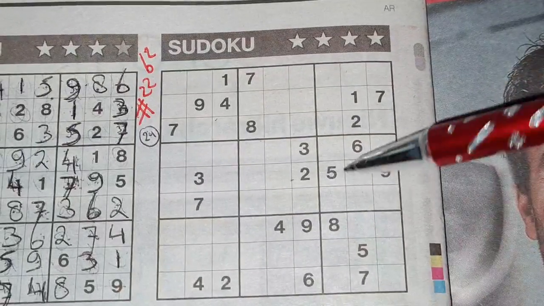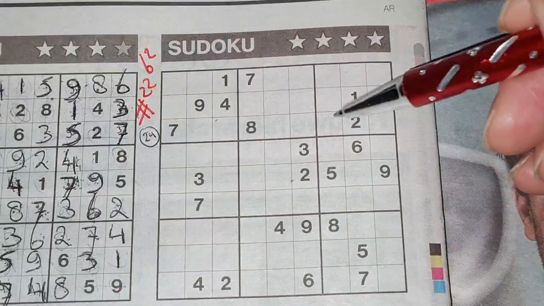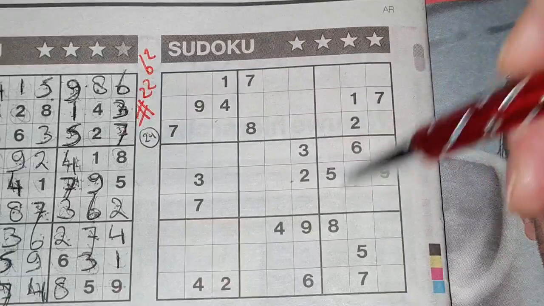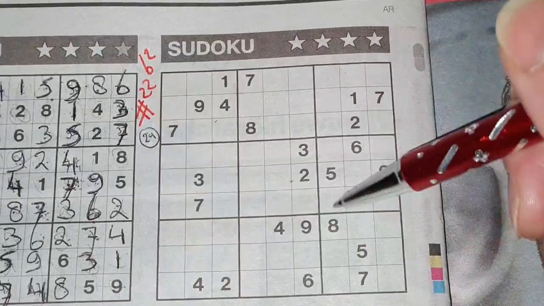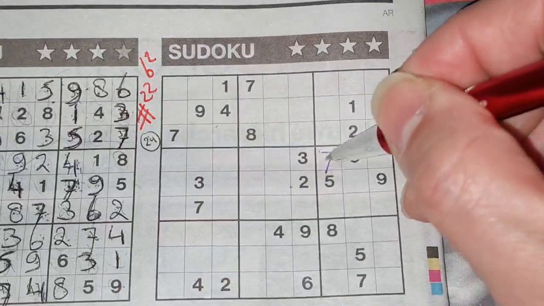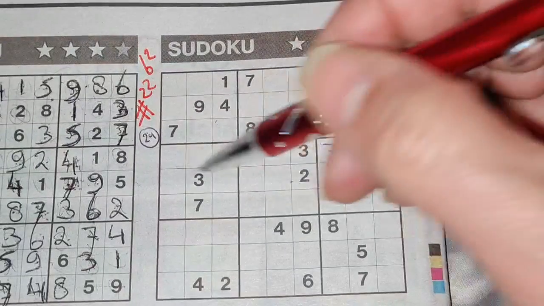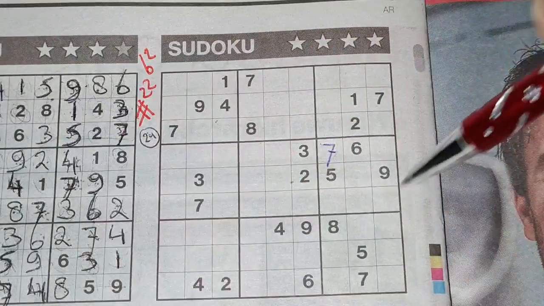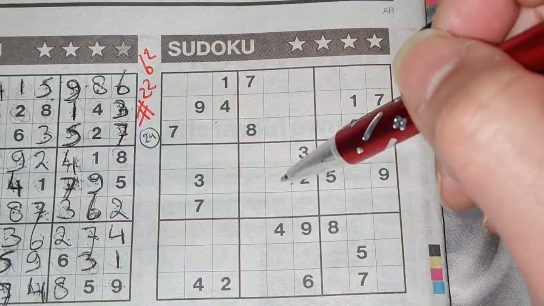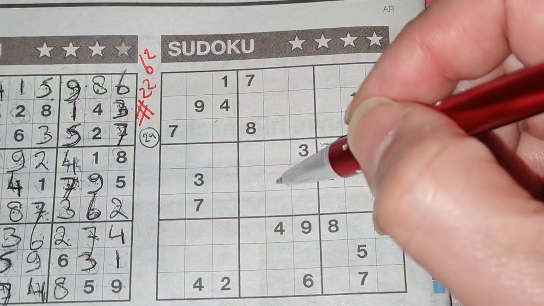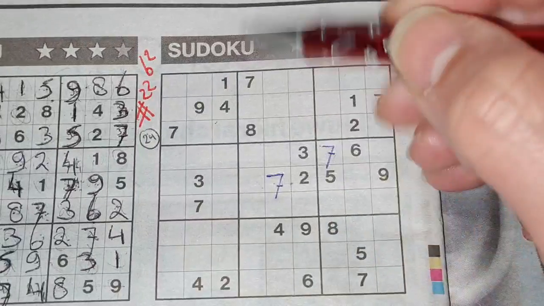7 in the last column, 7 in the column next. So in that column, the only two places for the 7 should be here or there. We see there 7, no 7 there, 7 should be here. 7 in this row, 7 in that row. So the row between, only two places for the 7 should be here or there. We see there 7, no 7 there, 7 should be here.